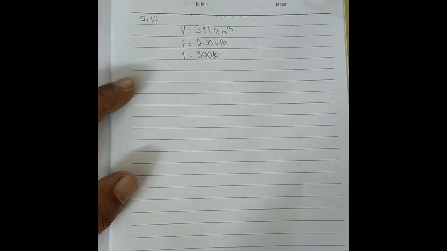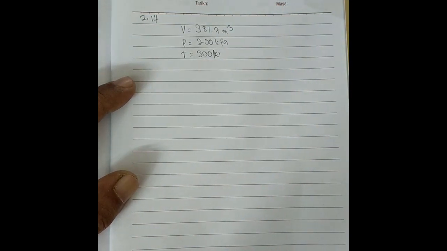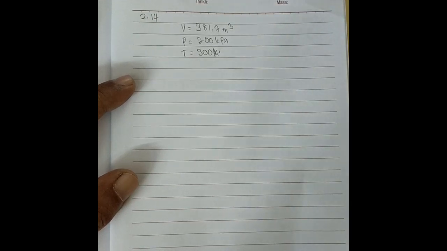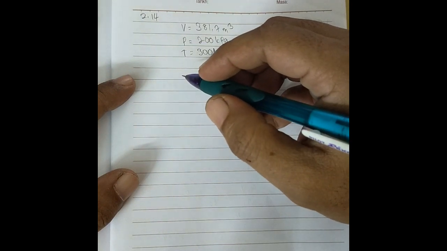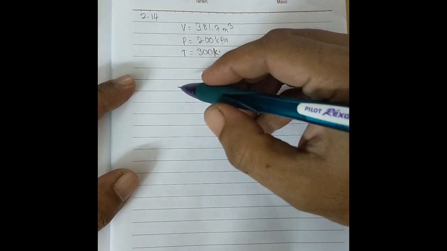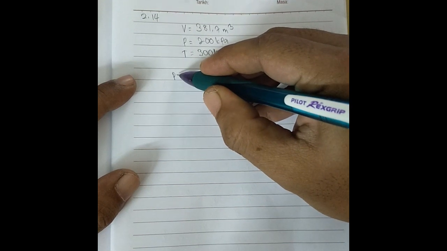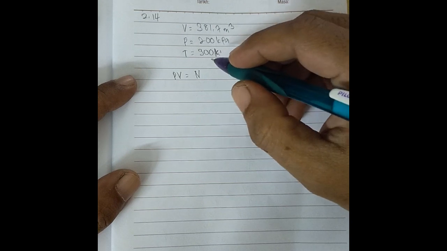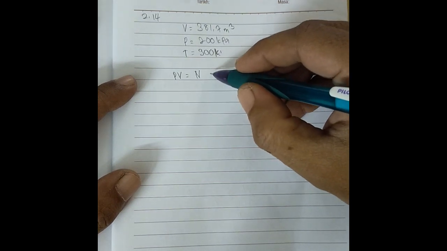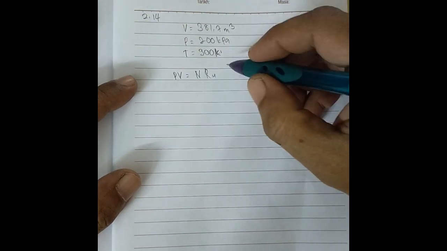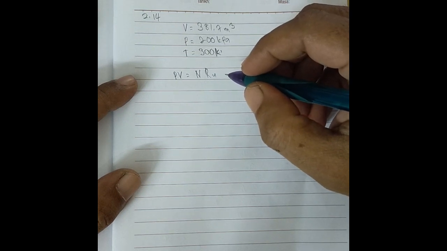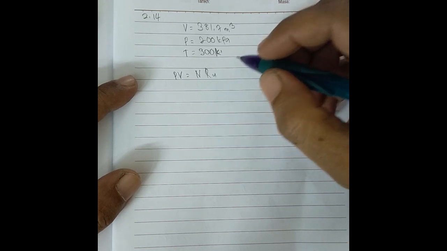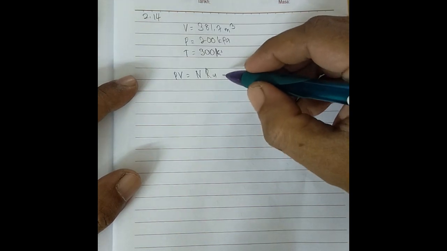Okay, so this is in the molar mass state, so therefore we use the condition PV equals N, the number of moles, times RU, the universal gas constant, times temperature.